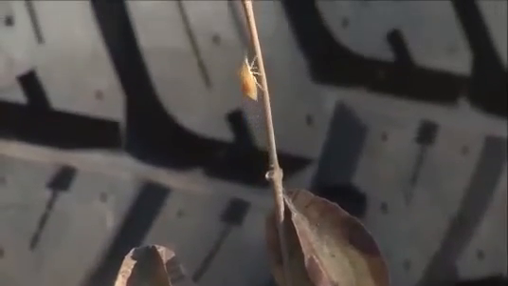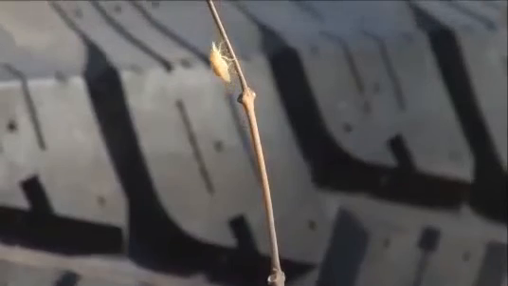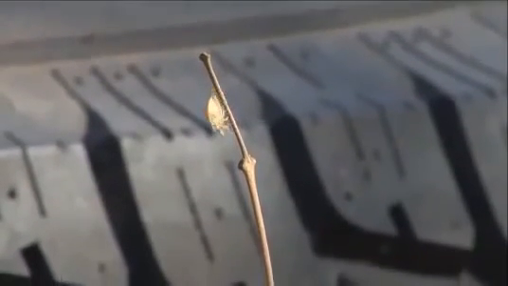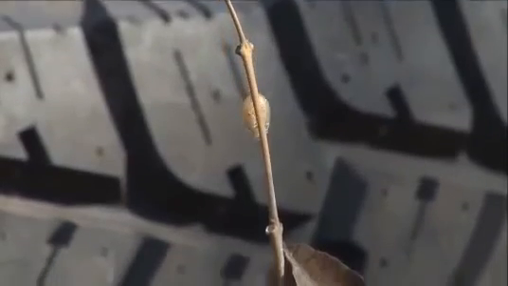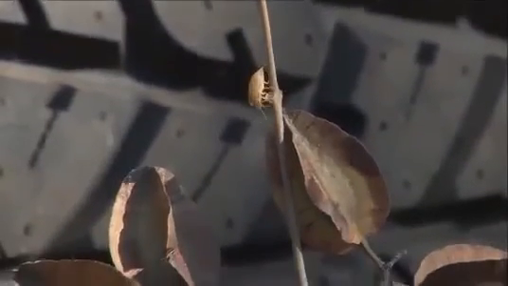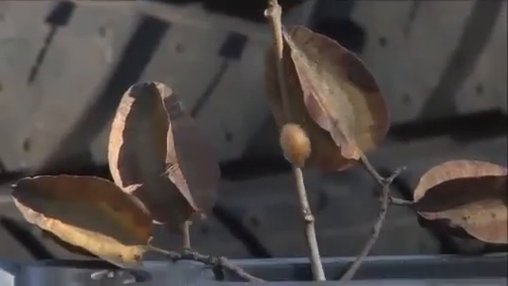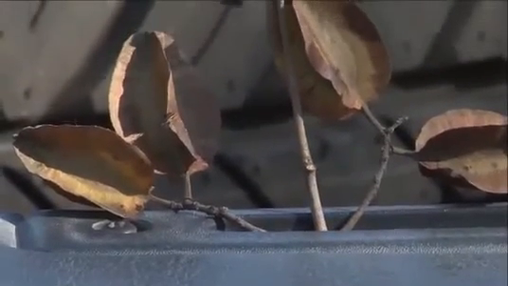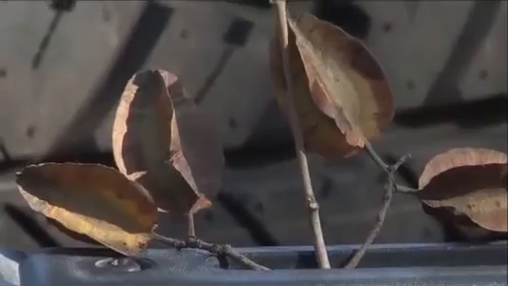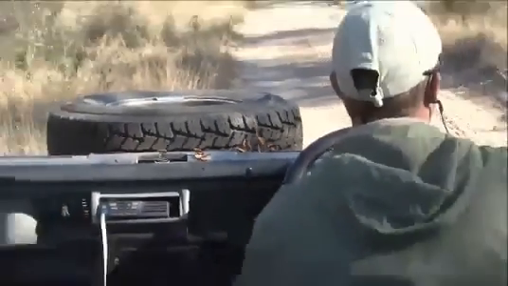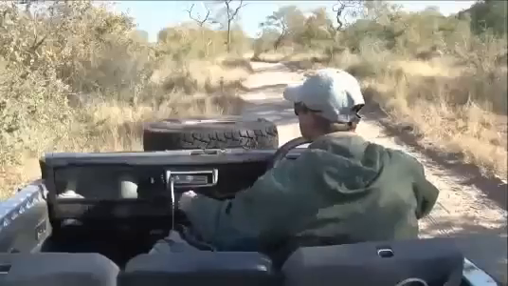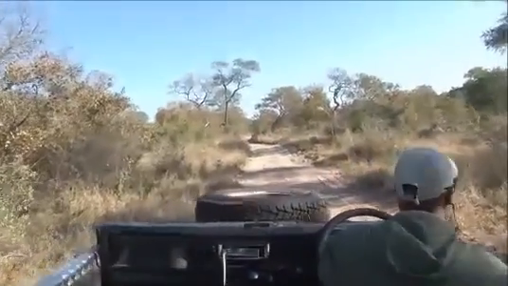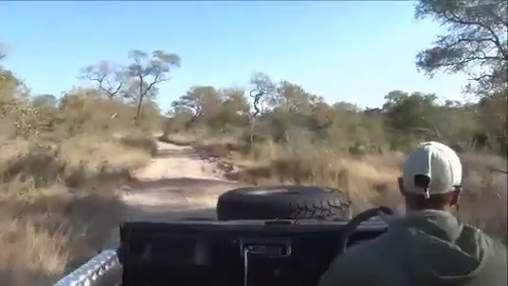And there's a nice acacia, but it's quite a big acacia. I want to try and find an acacia with lots and lots of thorns in it, so I can show you those thorns and the difference between a spine and a thorn. So I want to find something with a good spine, which I'll take.